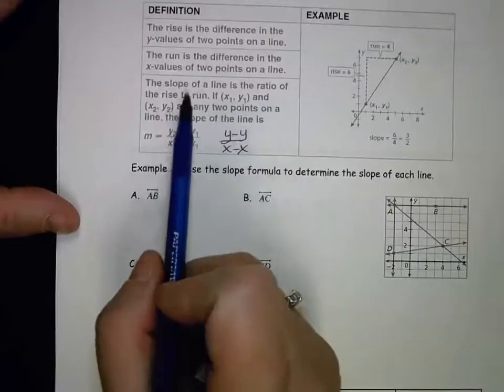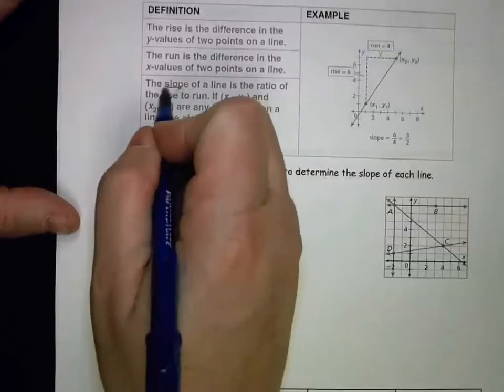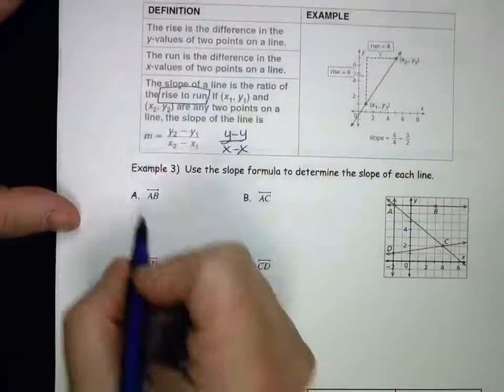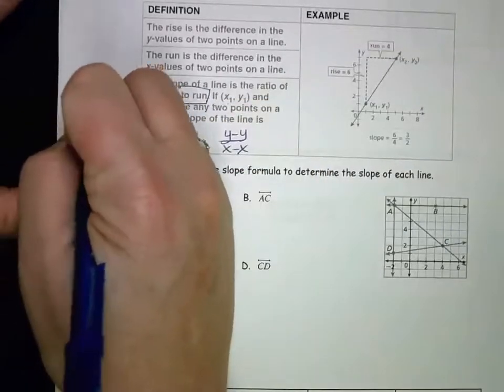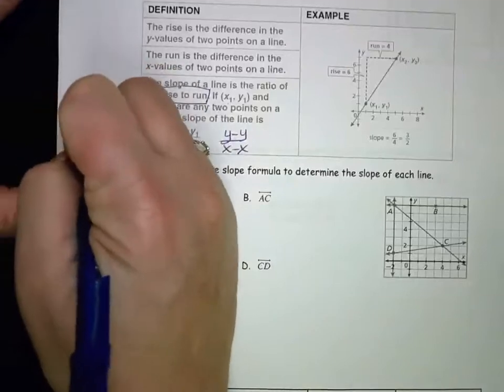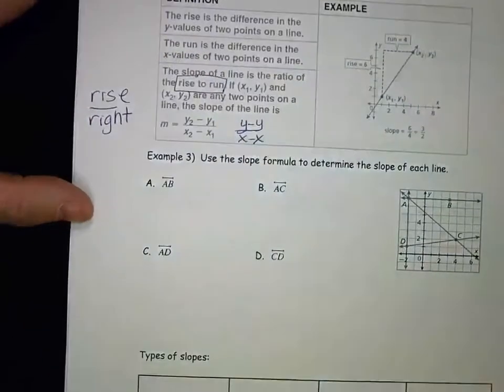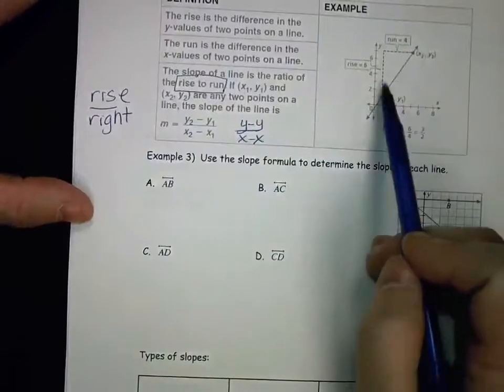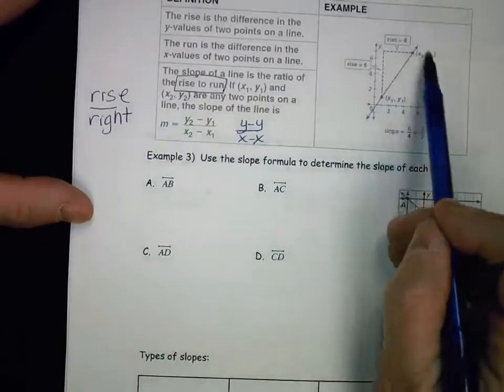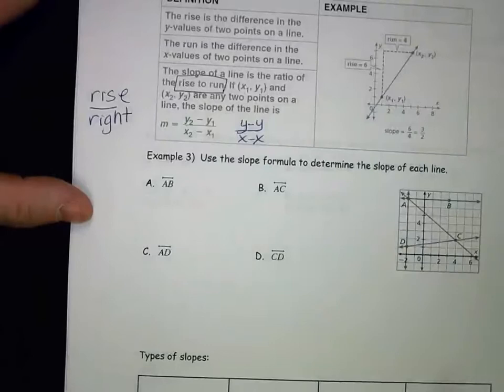And also, rather than saying rise over run, I like to say rise over right. And that helps you when you're graphing. How much you go up or down, and then how much you go to the right.